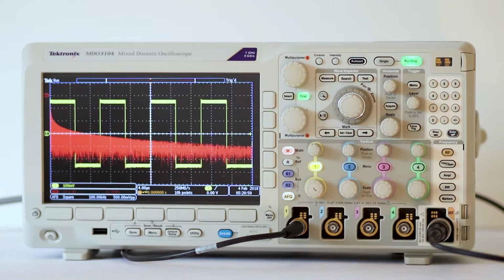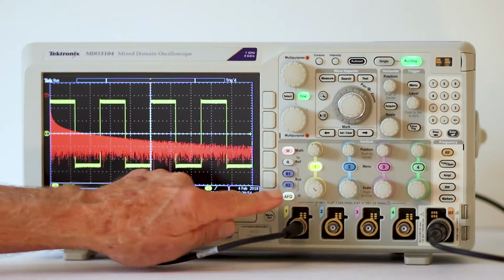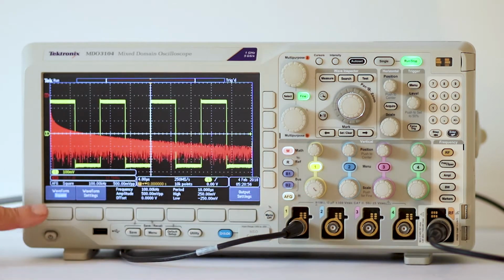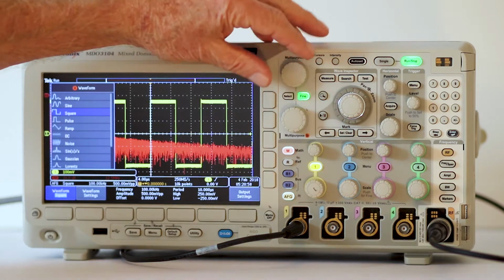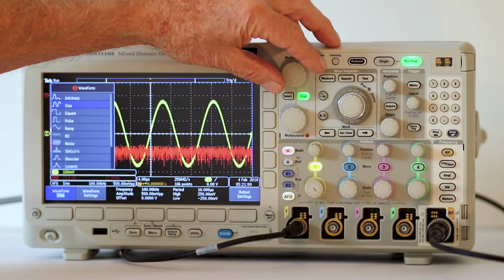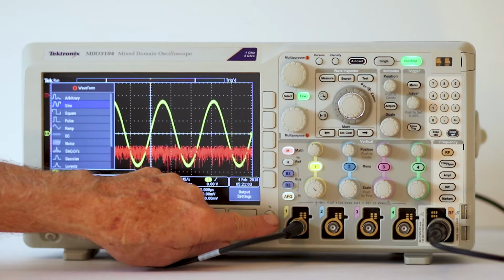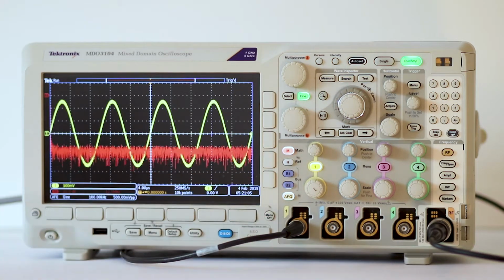Here is the sine wave displayed in the frequency domain. Notice that all the power exists at a single frequency, known as the fundamental.